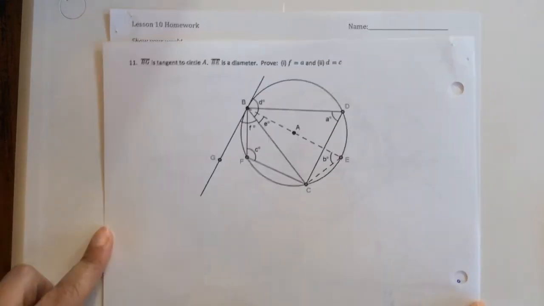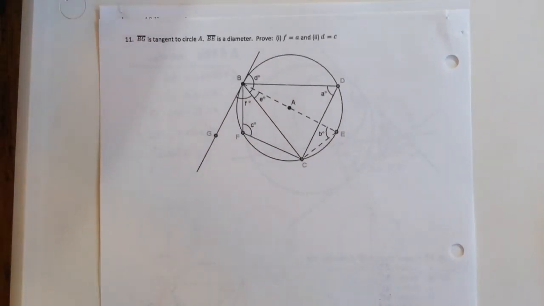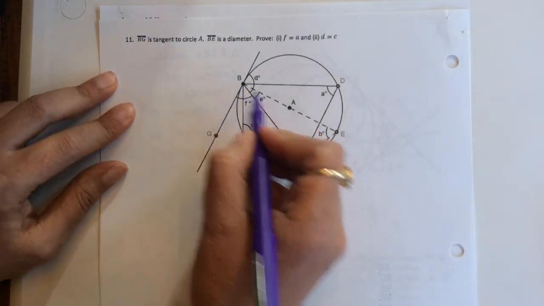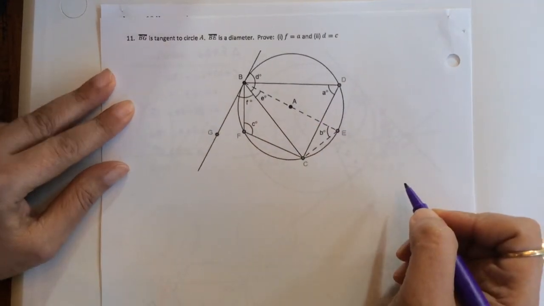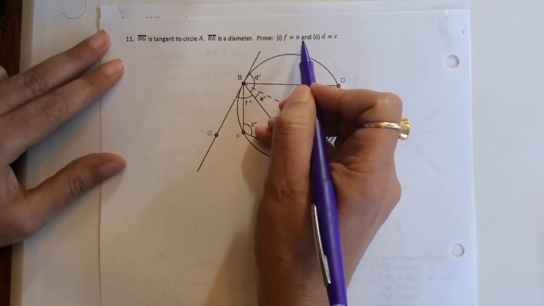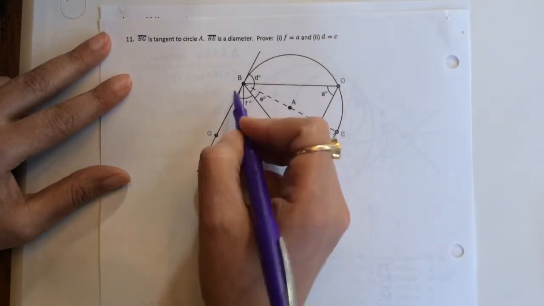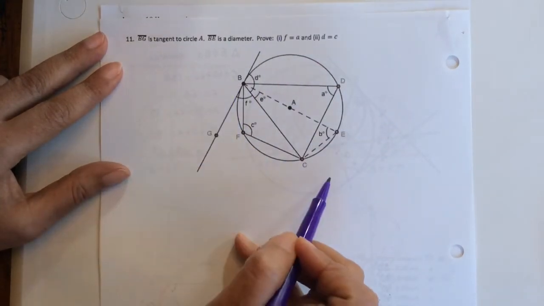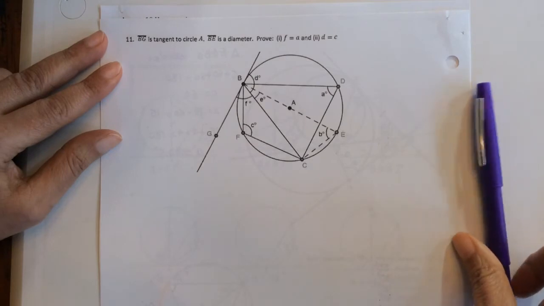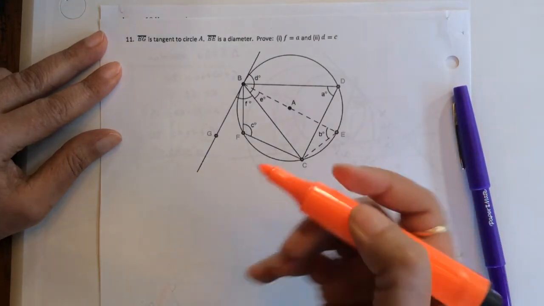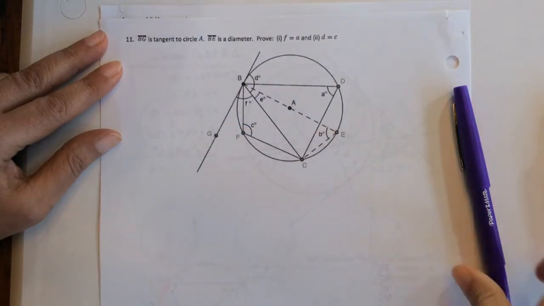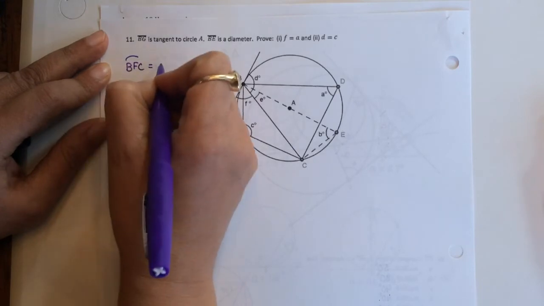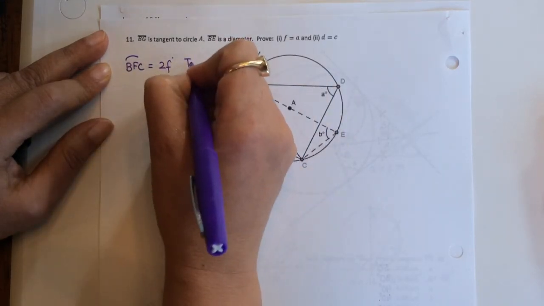Moving on, let's go to number 11 together. Here I'm given BG is a tangent to the circle A and BE is a diameter. They're asking me to prove that F is equal to A. Okay, so let's look at the angle F. Angle F is the angle between the tangent BG and the secant BC. So if that is F, I know that my arc BFC is going to be 2 times F, and that is my tangent secant theorem.